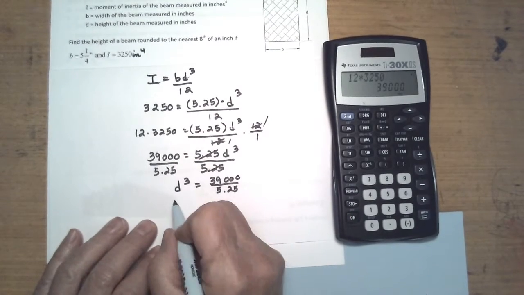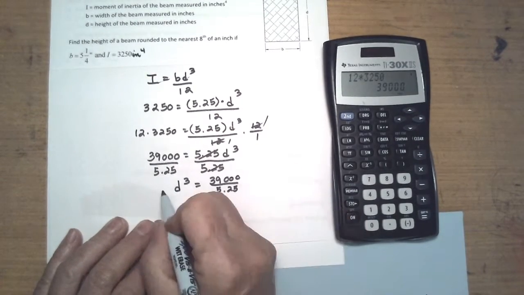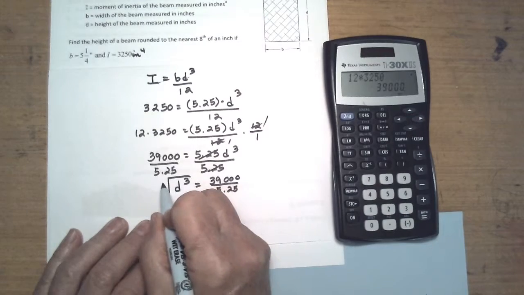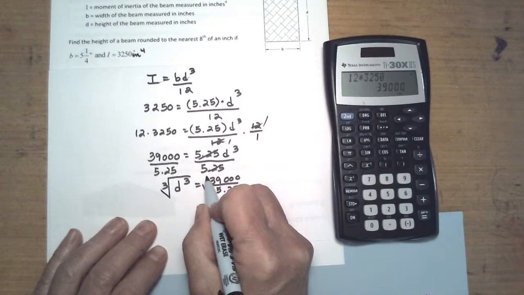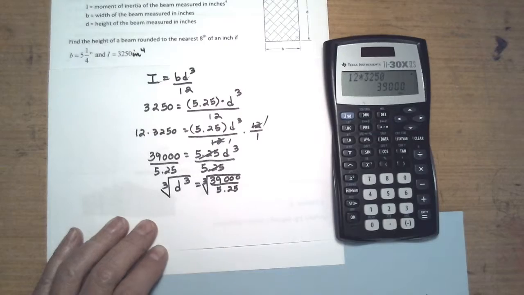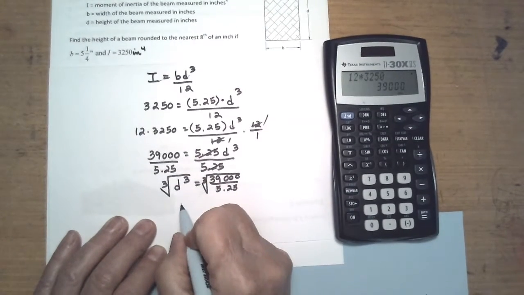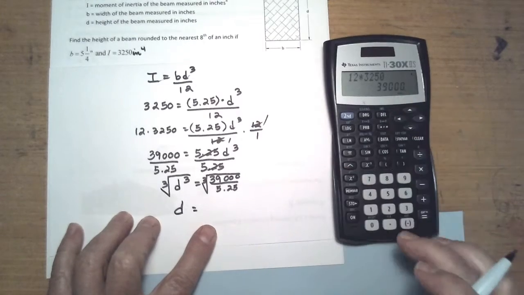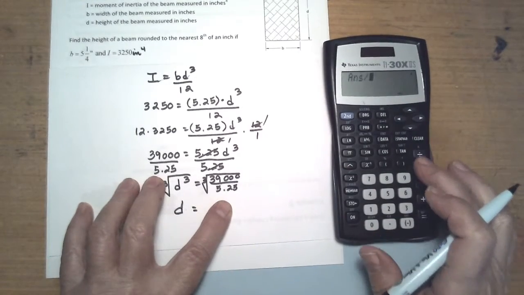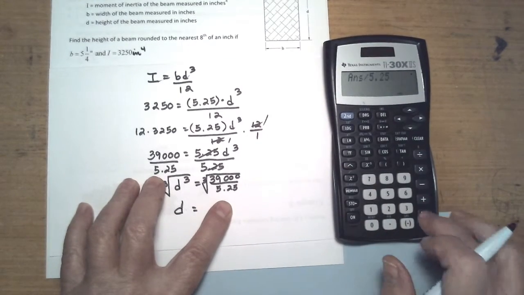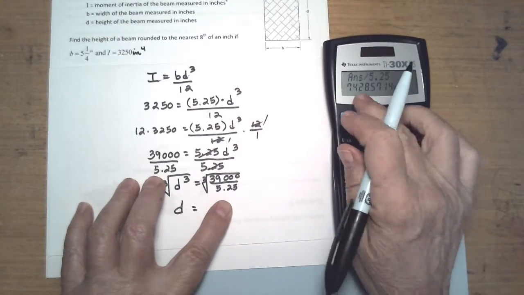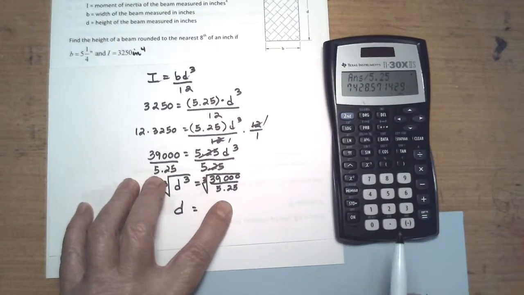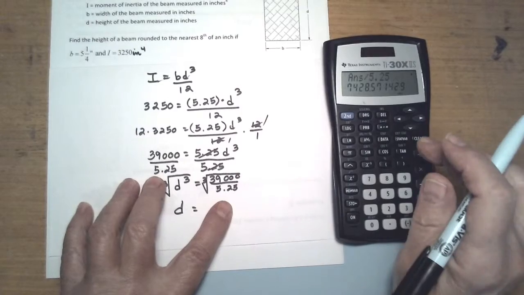So to get D, I'm going to take the cube root of both sides. Cube root. Cube root. Don't forget the little 3 in there. If you don't put the 3 in there, I'm going to deduct a point. So I have D on this side is equal to, I already have the 39,000 in there, so I'm going to divide by 5.25. And that, see that nasty decimal that I got? I didn't want to know about that ahead of time. And now I'm ready to take the cube root.